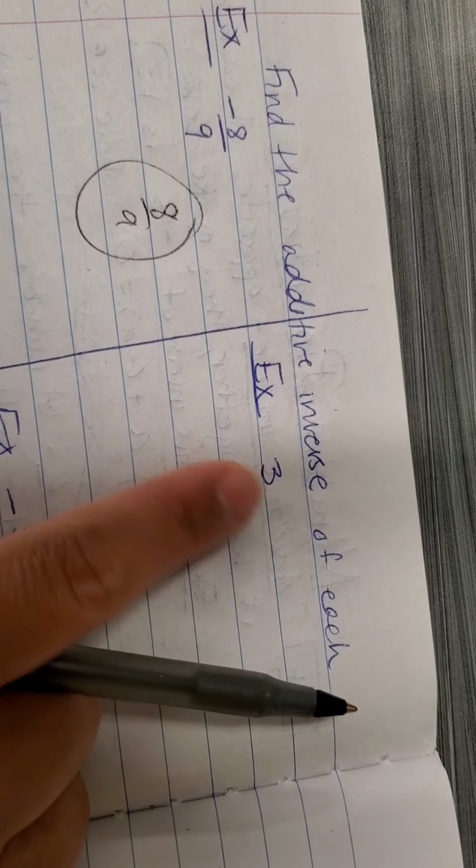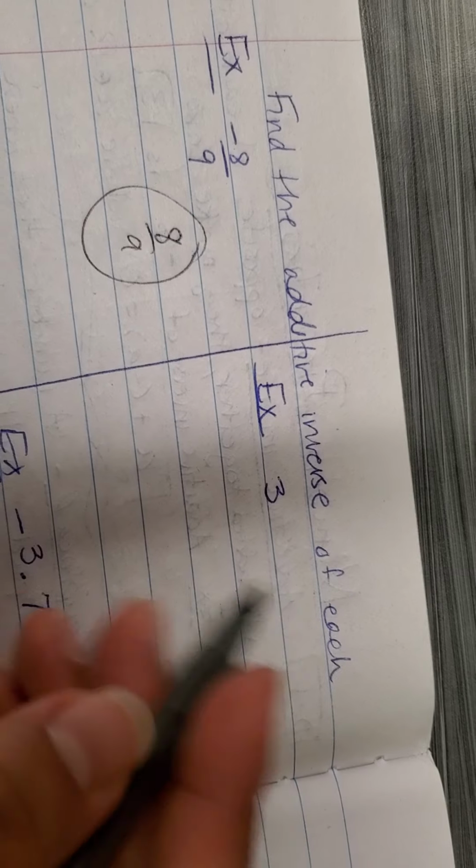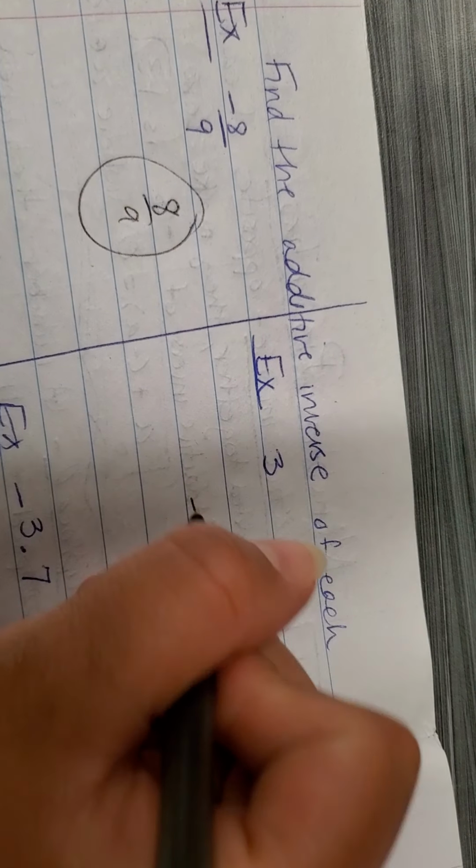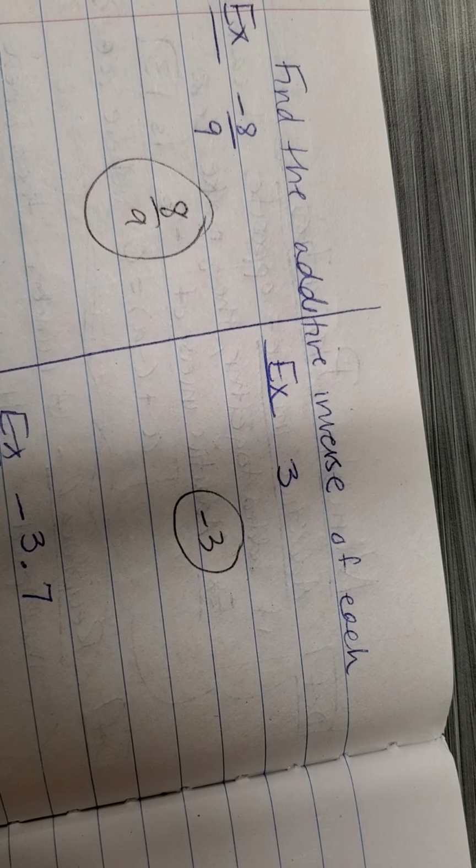For this one, we have the additive inverse of 3. So how would I make this equal to 0? Well, I could subtract 3. So my additive inverse is just negative 3.